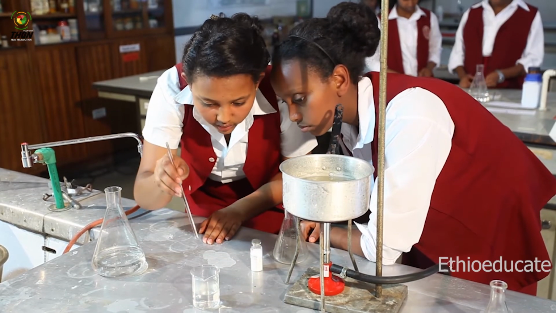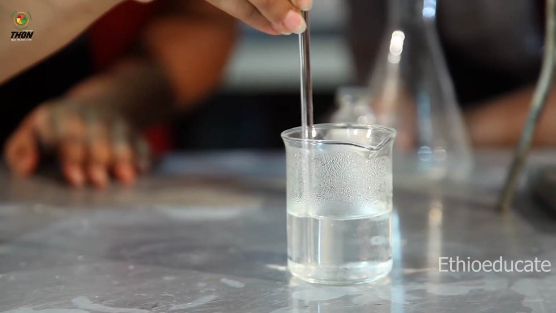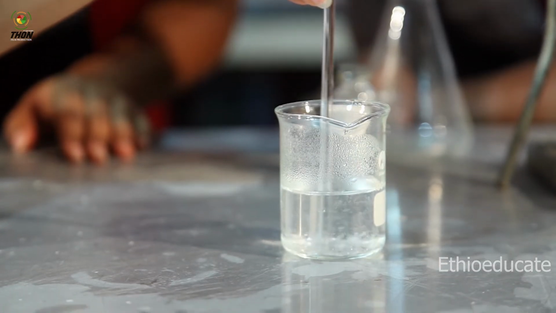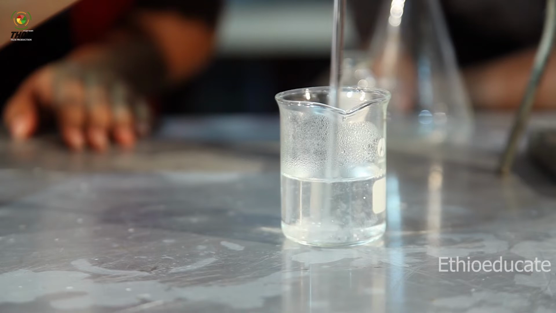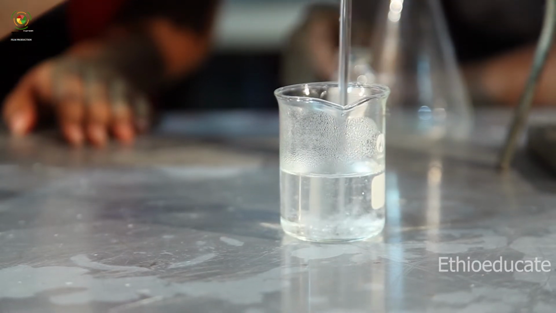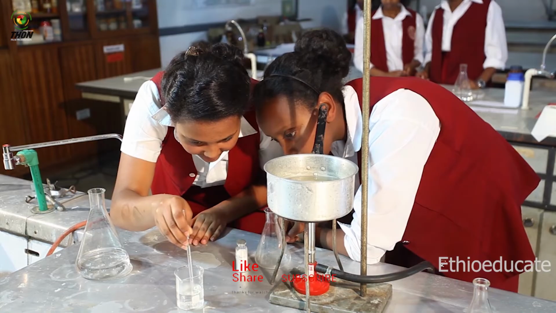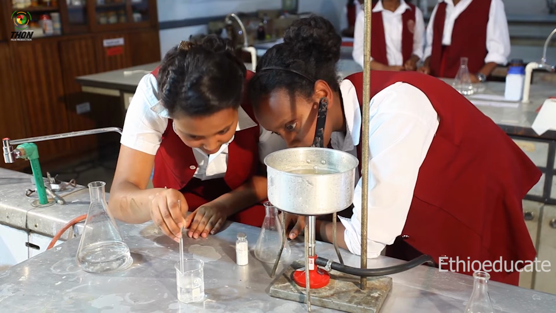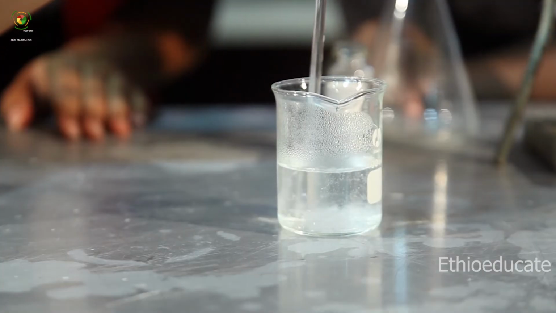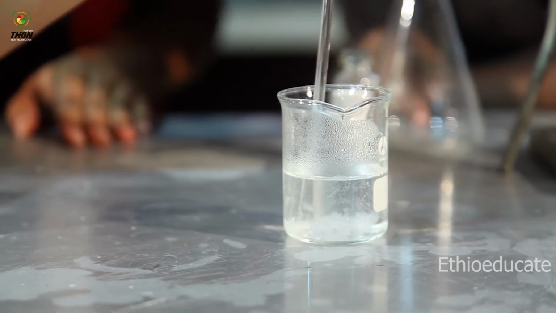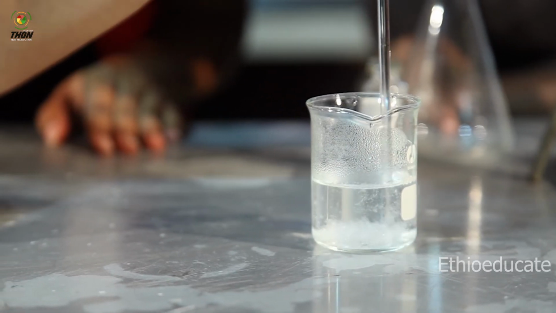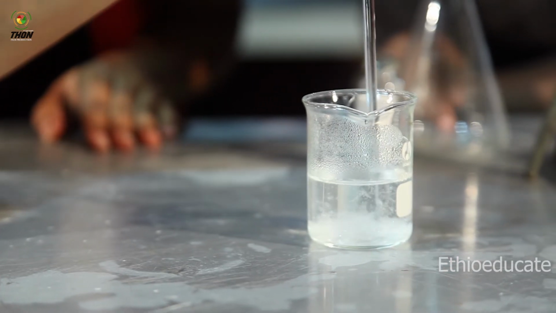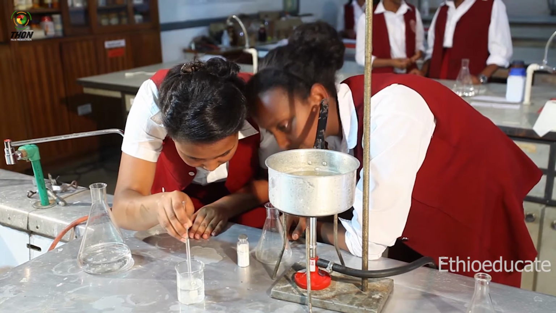Let me stir it slowly, very slowly. Okay. You can see the change. Yes, some crystals are in the solution. Yes, crystals. What are they? They are benzoic acid crystals. That's what we were expecting. Okay. Very amazing. Yes.